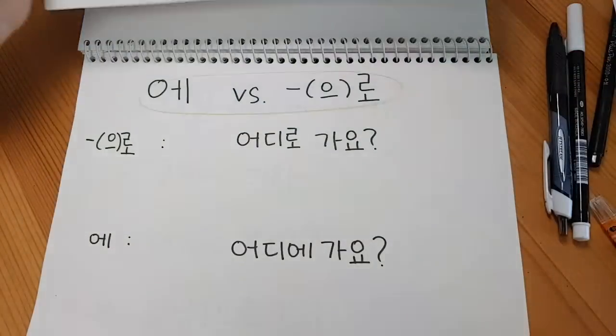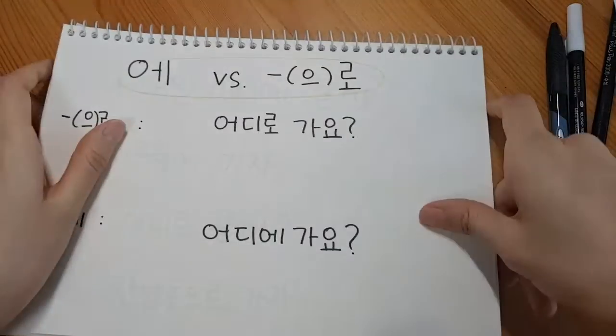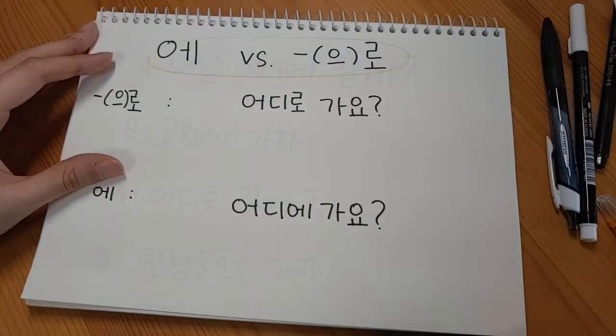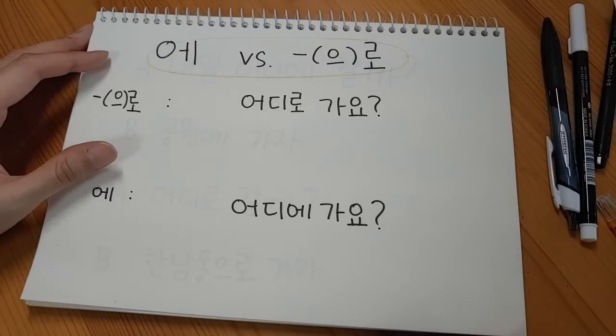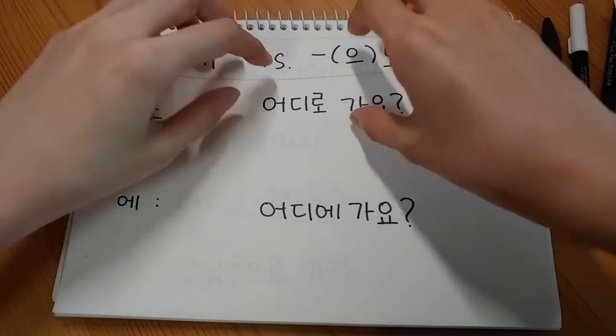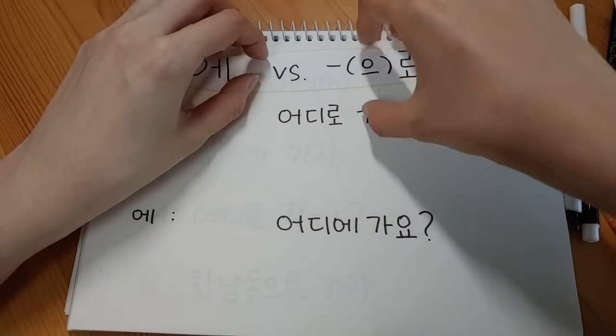Okay, so moving on now to the second thing. The second most confusing thing about particles is the difference between 에 and 로.